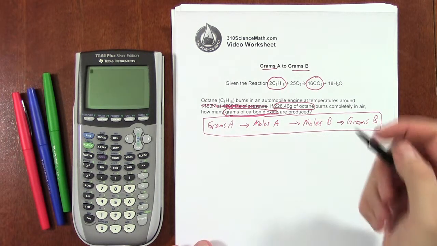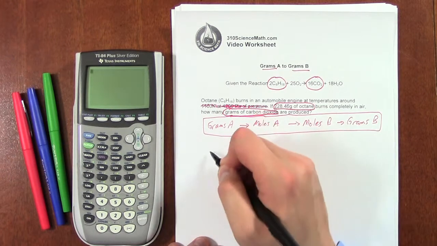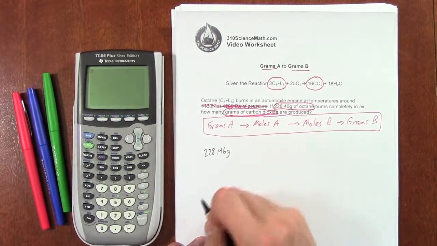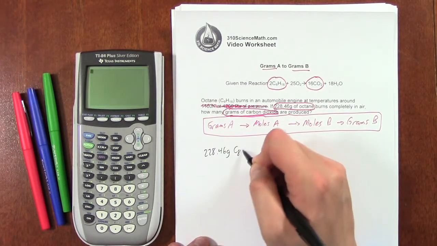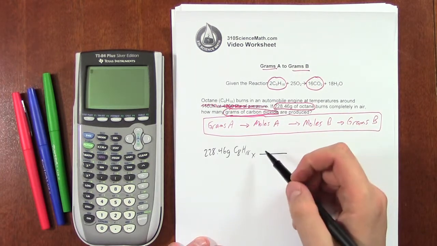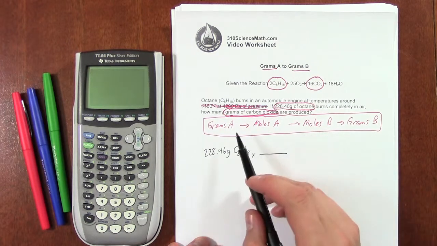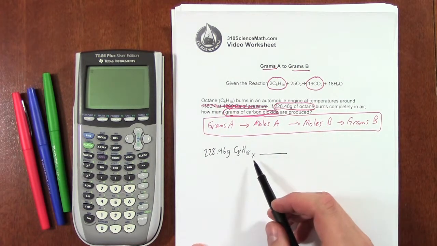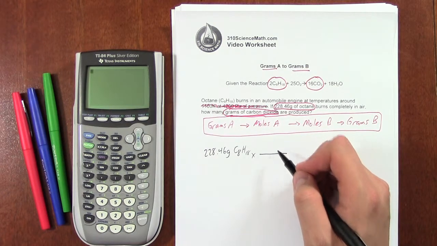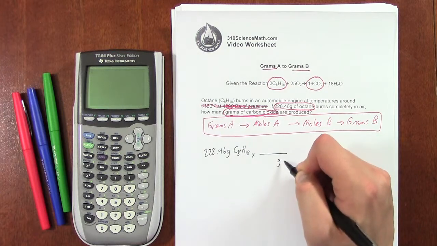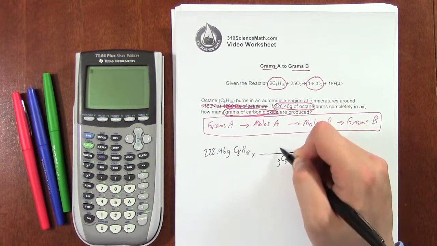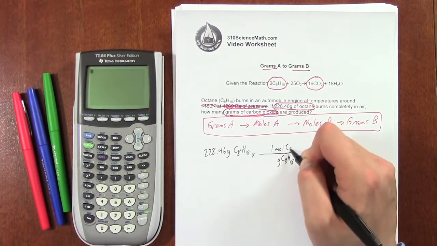We'll start with the given information, which is 228.46 grams of octane, which is C8H18. Just like every other grams problem, we're going to need to use the periodic table. We need to figure out how many grams there are for every 1 mole of octane. So we're going to put grams of octane in the bottom, and we're going to put 1 mole of octane in the top.